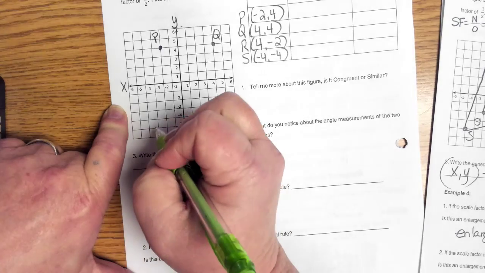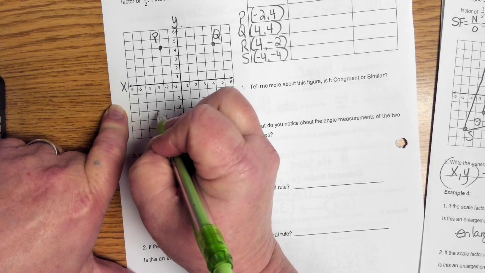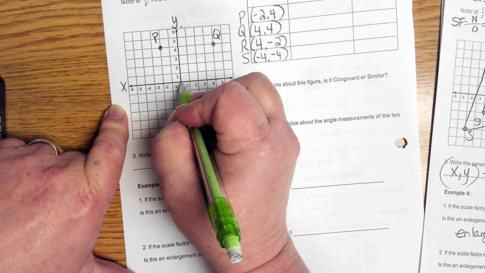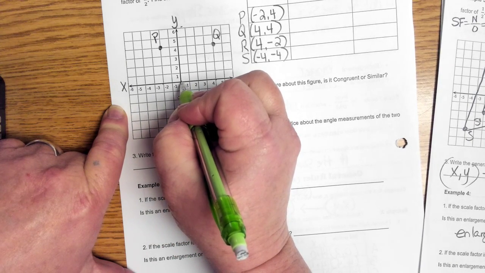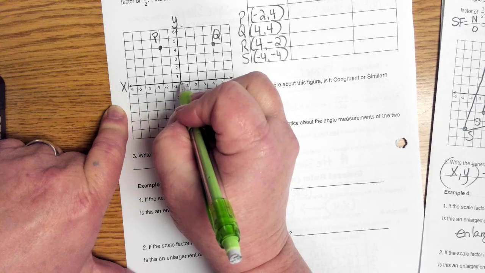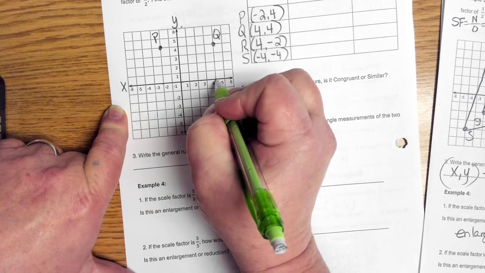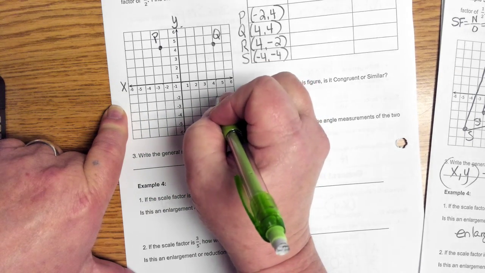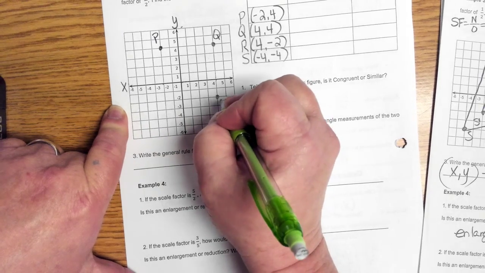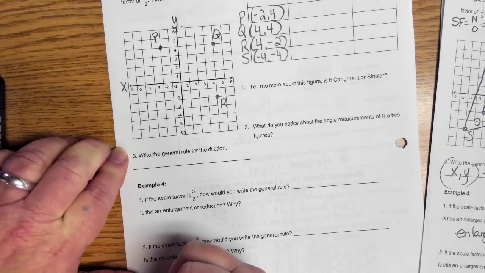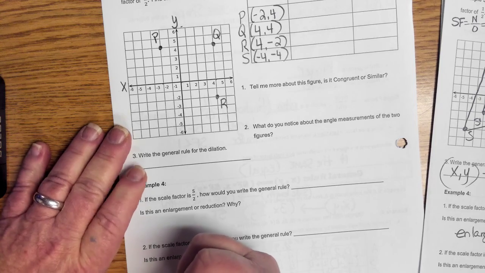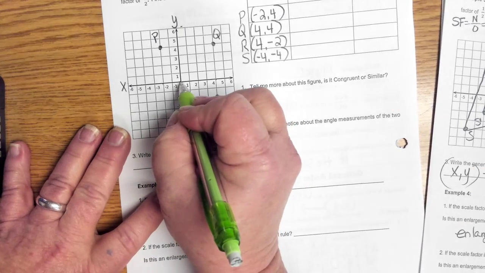Okay? Going too fast? Okay. I'm at 0, 0. I'm going to do R. I'm going to go over to 4 on my x-axis and go down to -2 on my y-axis and put an R there. Then for S, go back to 0, 0.